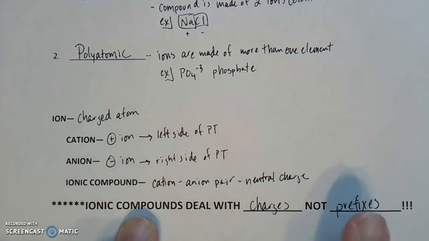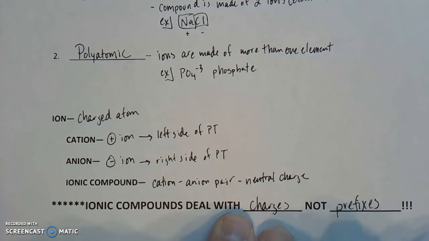Covalent has a completely different system of determining their names based on these words. So ionic deals with charges, so we have to worry about charges. Covalent is prefixes. We didn't worry about that. So make sure that you don't mix these up.